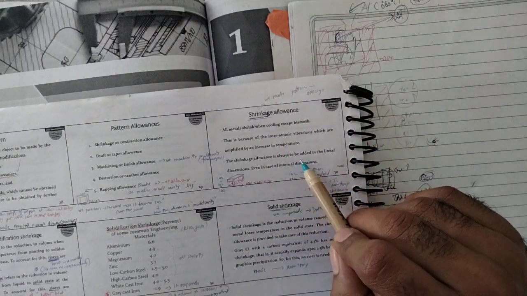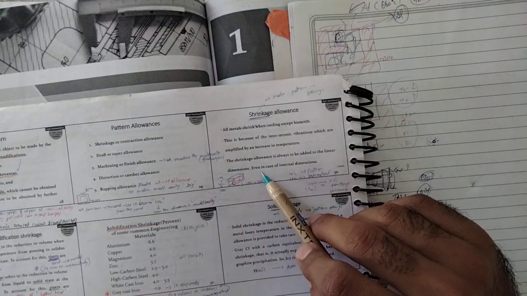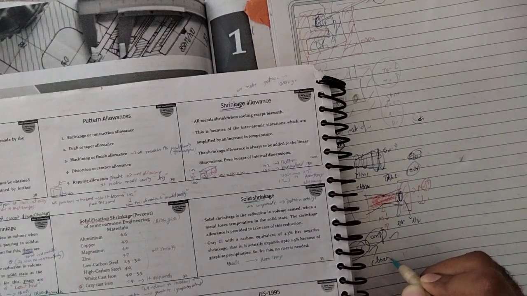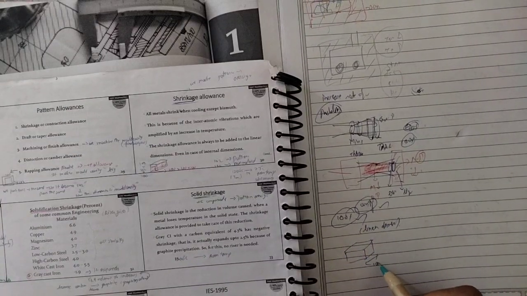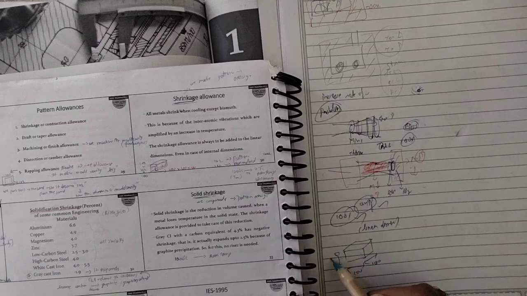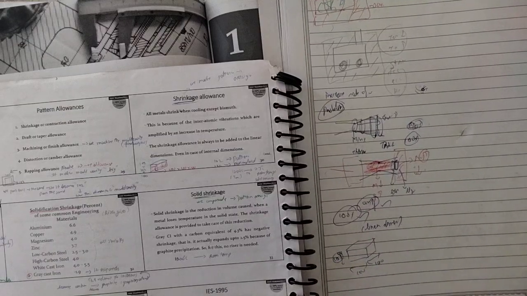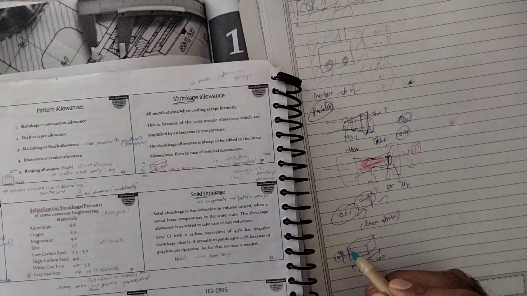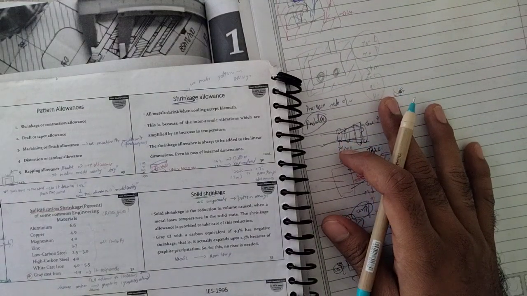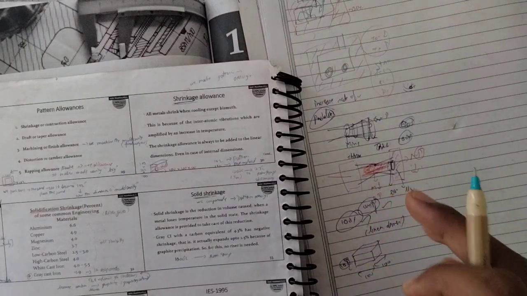The shrinkage allowance is always added to the linear dimension, even in the case of internal dimension. So for example, I gave an order, I need a material of 100 by 100 by 100. So what you are doing is making the pattern and placing it, like the round one I showed to you before.